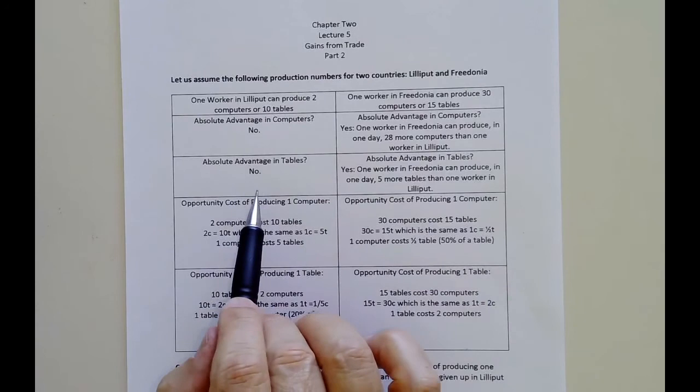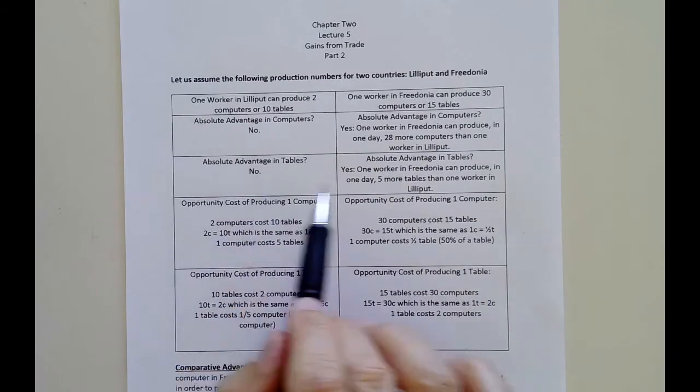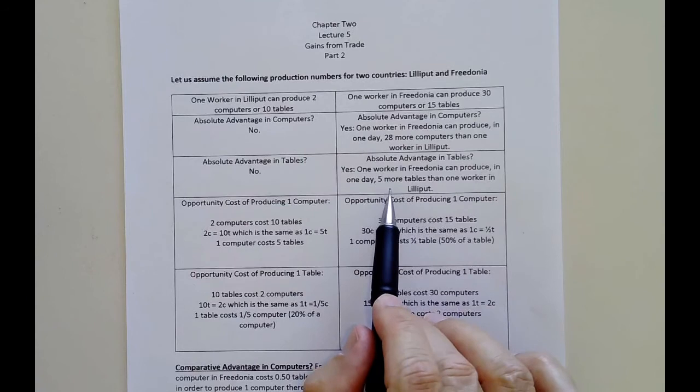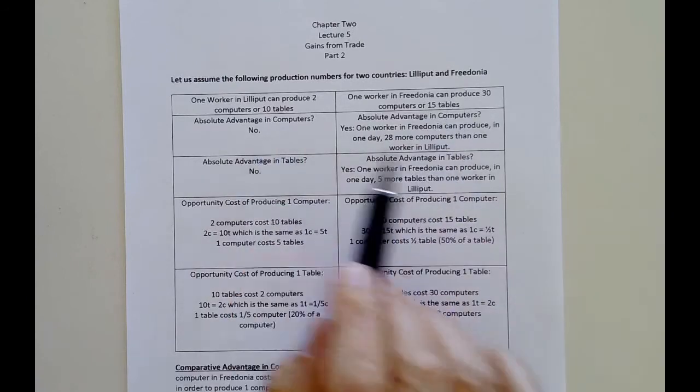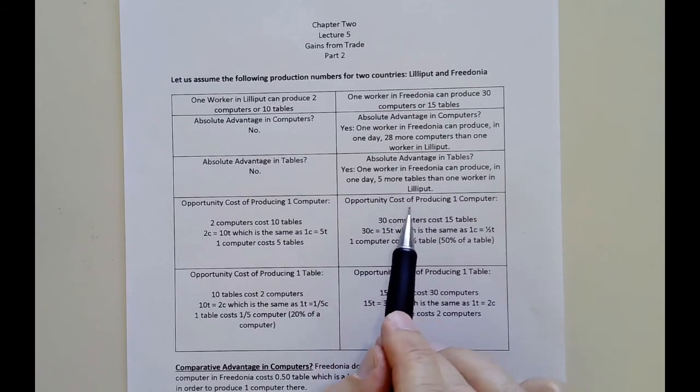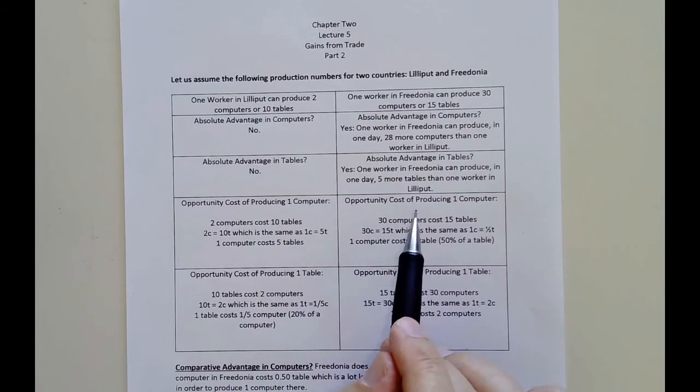And then the other question on absolute advantage for tables, again, the answer is Fredonia because one worker in Fredonia can produce in one day 5 more tables, 15 versus 10, than one worker in Lilliput. And so it is possible for one nation or one trading partner to have the absolute advantage in both products. But again, absolute advantage has nothing to do with trade.